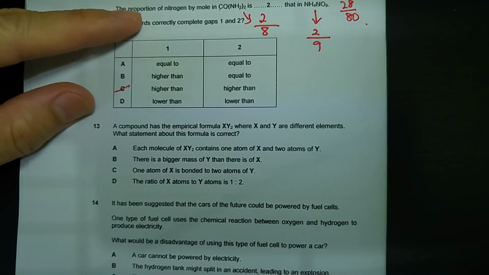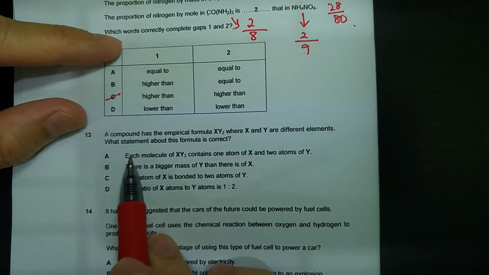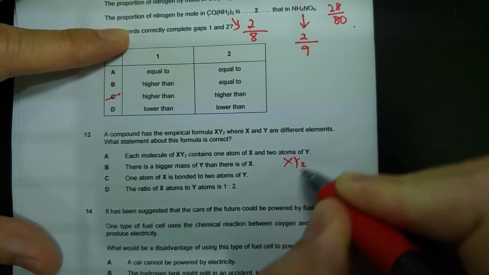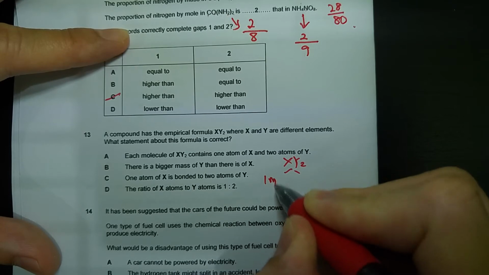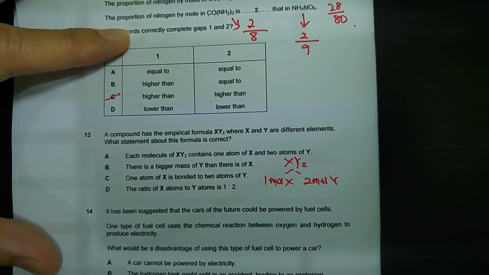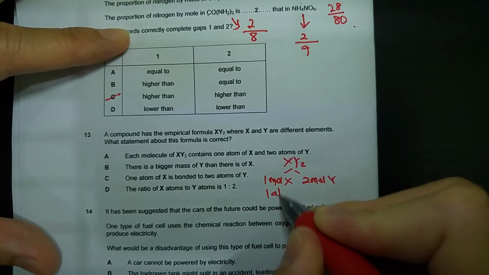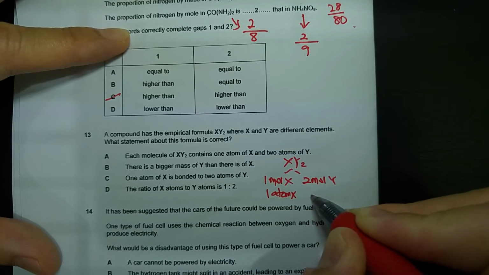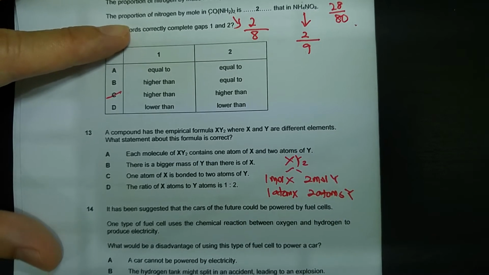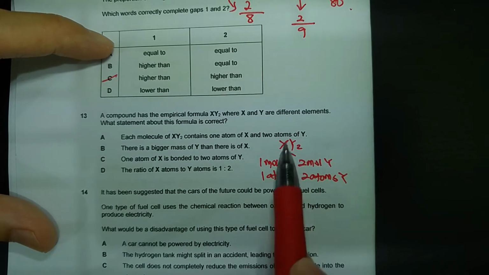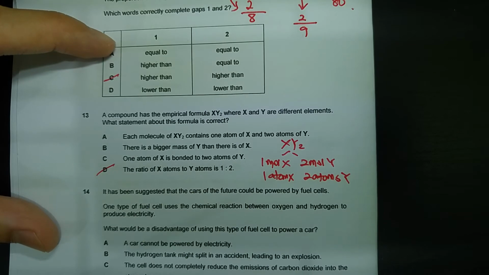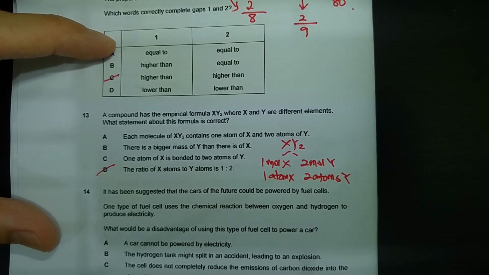Number 13, compound has empirical formula XY2. Okay, what statement about this formula is correct? XY2 basically means 1 mole of X combined with 2 moles of Y. You can also say 1 atom of X combined with 2 atoms of Y. You can interpret it like this. So the answer is D. The ratio of X atoms to Y atoms is 1:2.